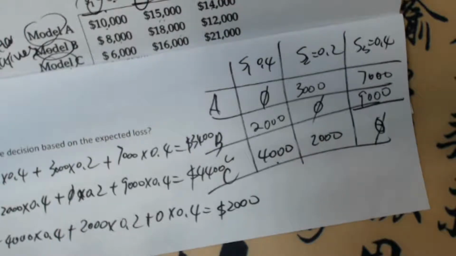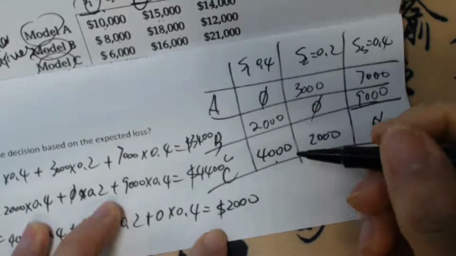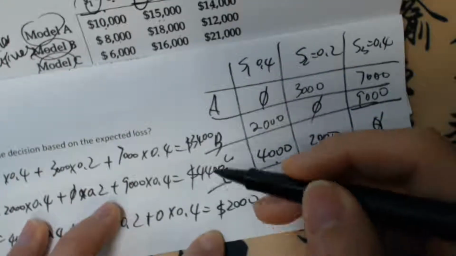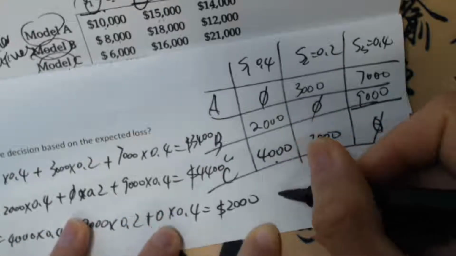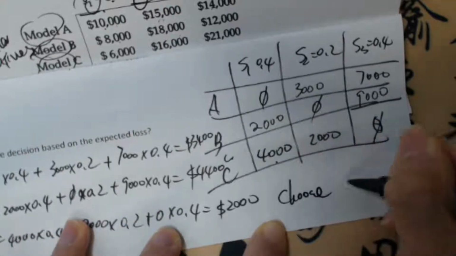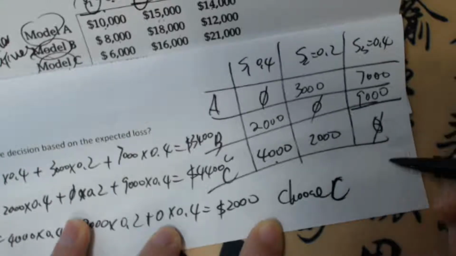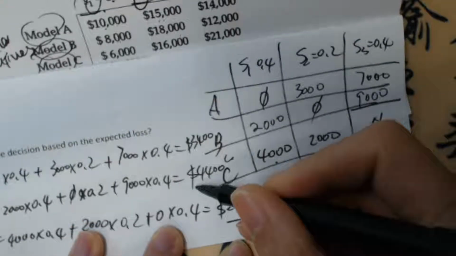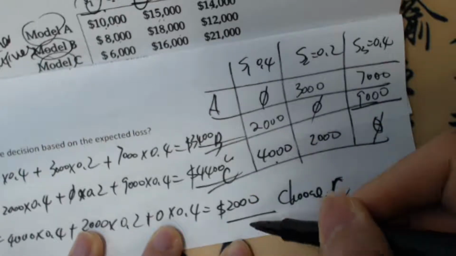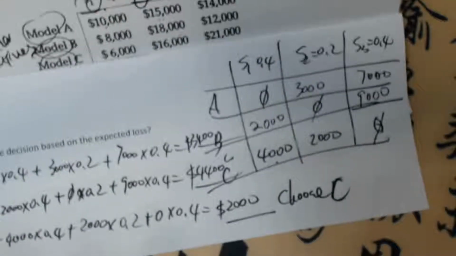So now this is the first step: you calculate the expected opportunity loss. What is your final decision? Again, these are all losses, not gains. So therefore, you're going to choose C. Why? Because C gives you the smallest loss, only 2,000. So therefore, you choose model C.